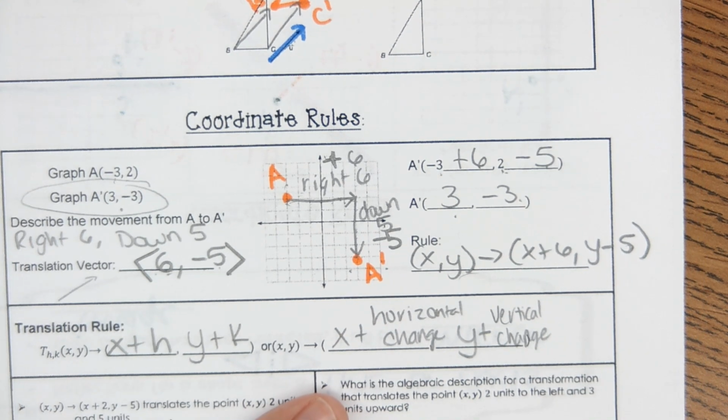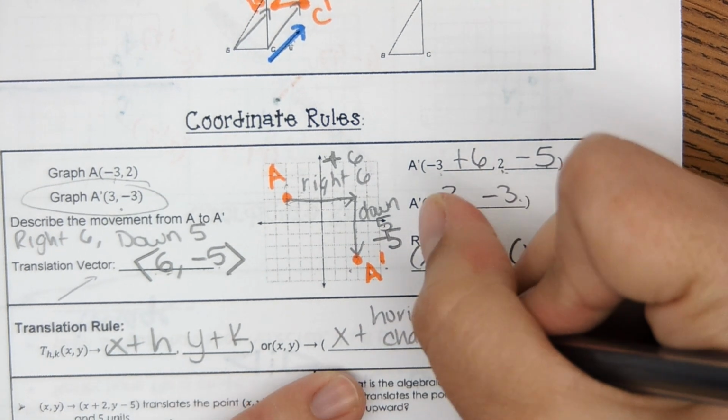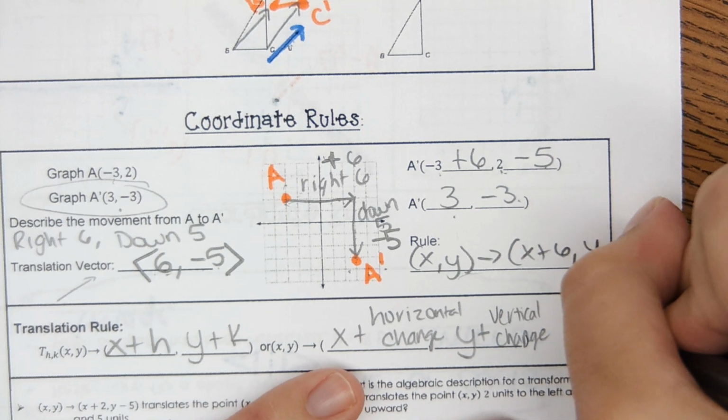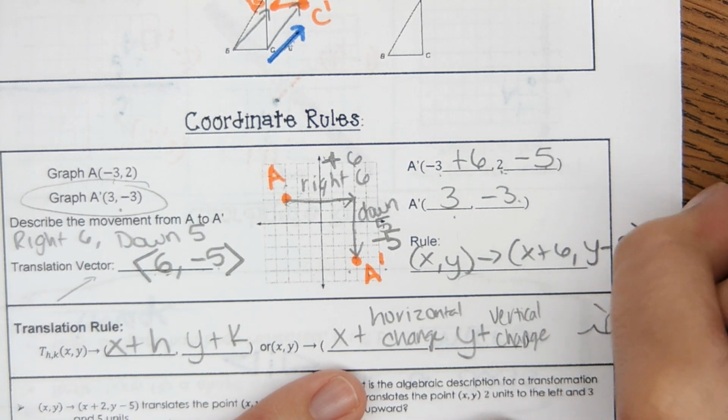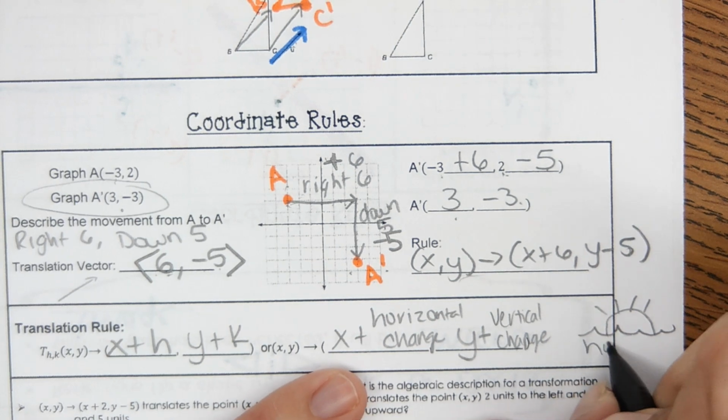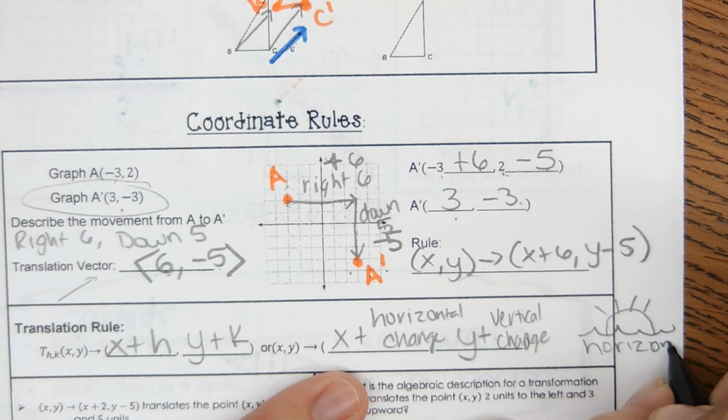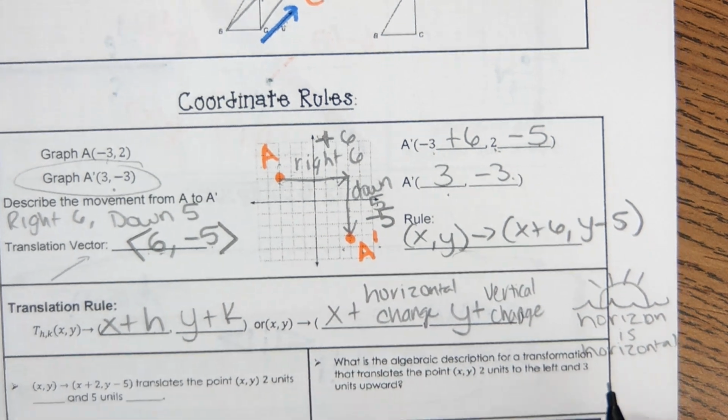Are you guys good with horizontal versus vertical? I used to always mess that up when I was a kid. If you have trouble with horizontal, the one thing that stuck with me would be the horizon. The horizon, the water line, is horizontal, so horizon is horizontal. And then vertical would just be vertical.